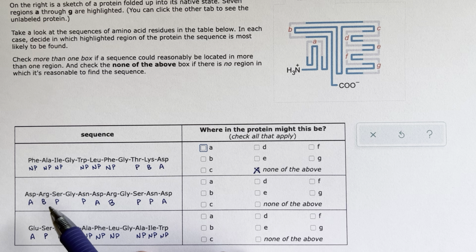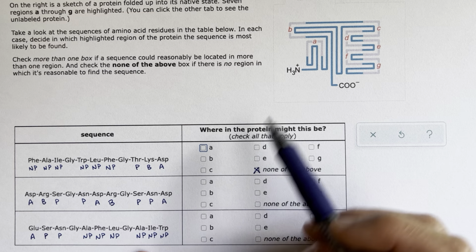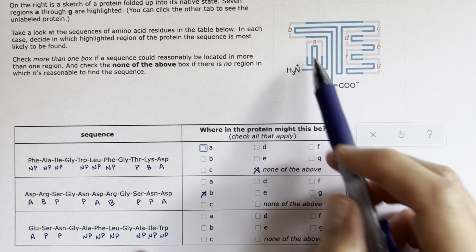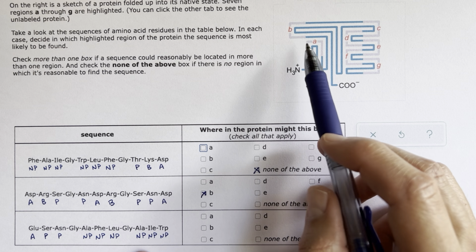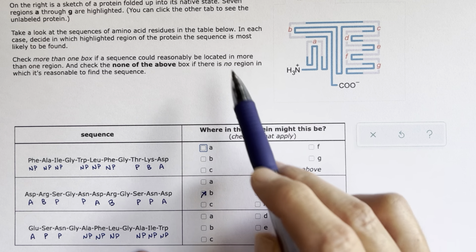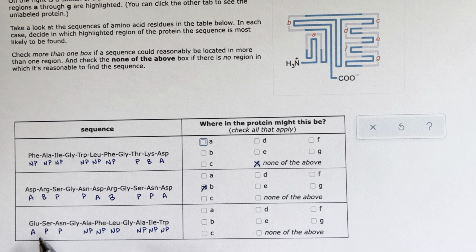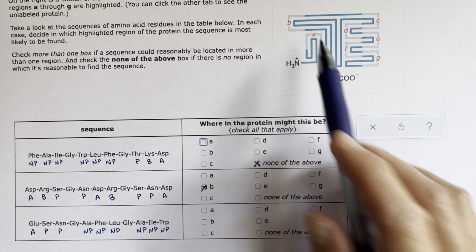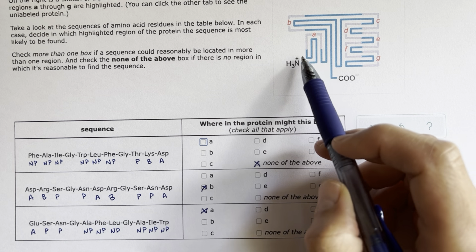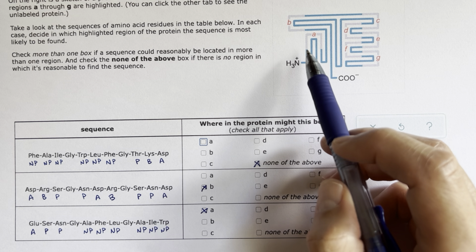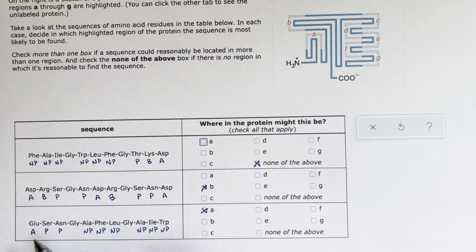Next one, we've got polar, polar, polar. So everything is polar here. So clearly that's just going to be B. All of these groups are polar. The only one of these spots that is completely exposed to the outside surface of the protein is going to be B. The last one here, we're going the opposite of the sequence here. So polar and then nonpolar, nonpolar. So now this one actually is going to be A because, again, we're going from the N terminus to the C terminus. So this portion here is polar and then nonpolar, nonpolar. That's what we have here.